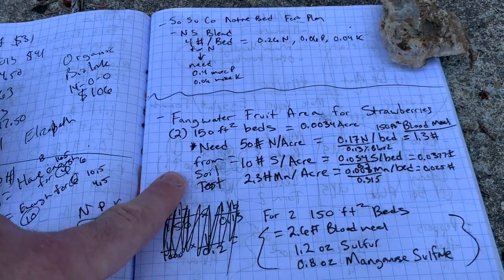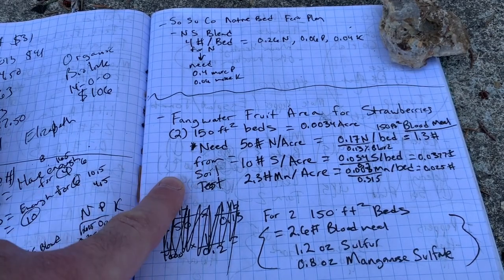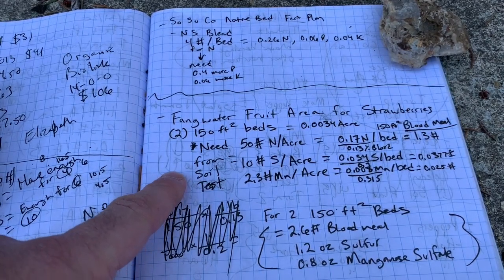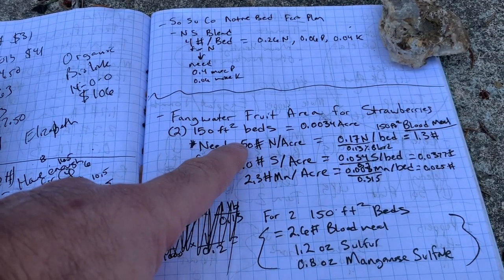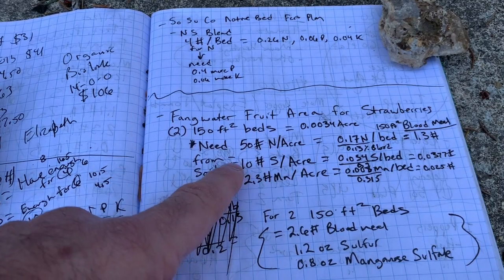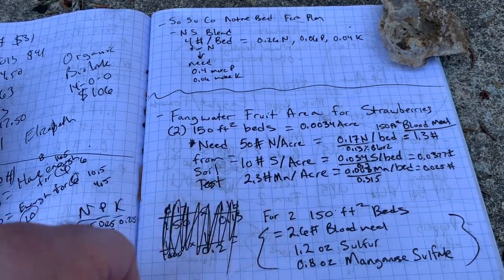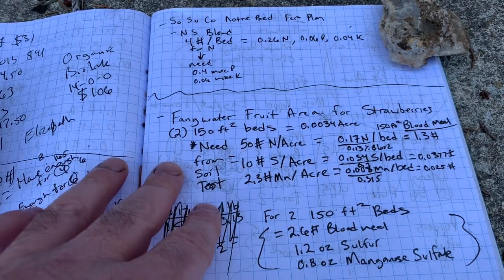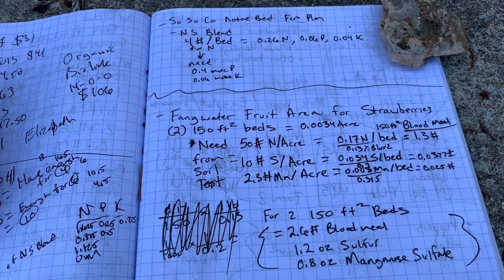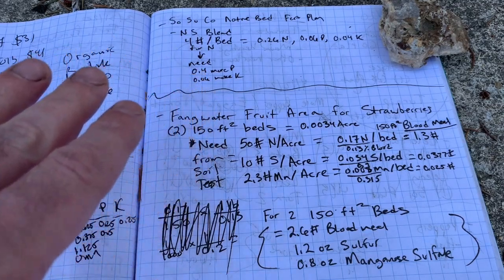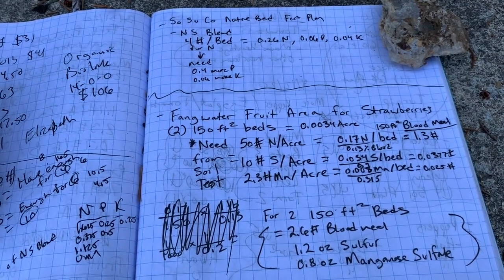Based on my soil test, these are some notes I took. For this site, what I need is about the equivalency of 50 pounds of nitrogen per acre, 10 pounds of sulfur, and 2.3 pounds of manganese per acre. I pulled this from my soil test. Now, in order to get something that has just nitrogen, sulfur, and manganese, I custom selected some different fertilizers.